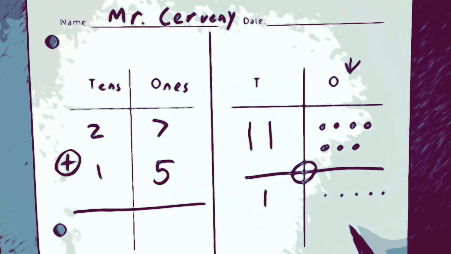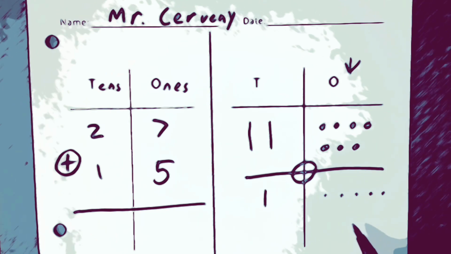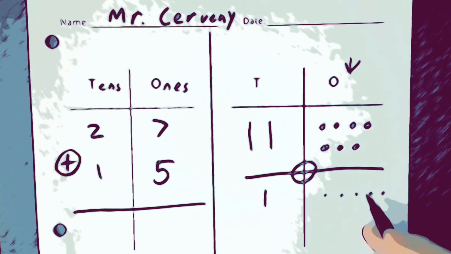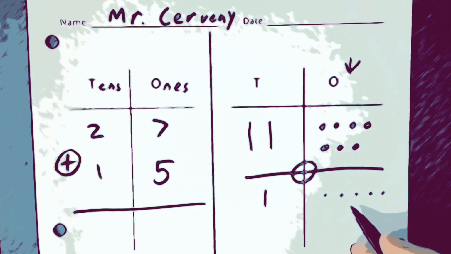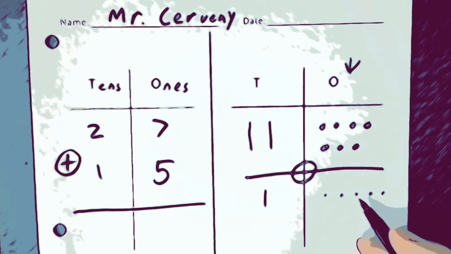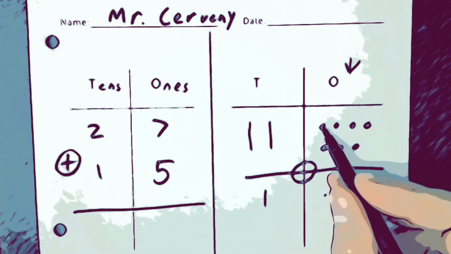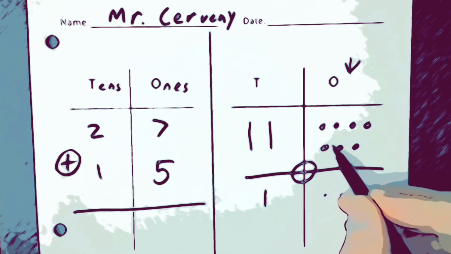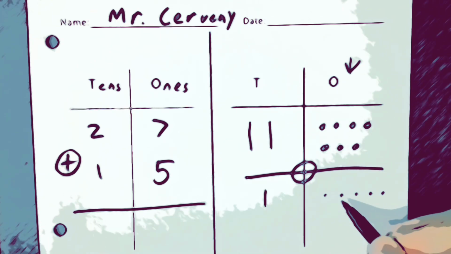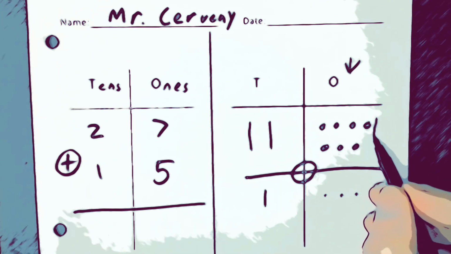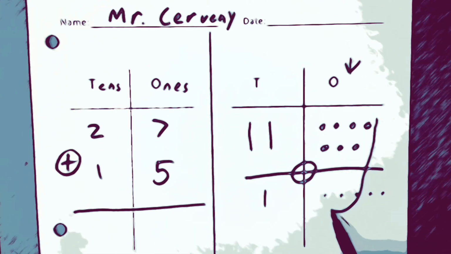Compose that 10, just like how we composed those ones in the beginning of the video to make a 10 stick. We have to count out 10 of these to make a 10 stick. And so I'll show you how I'd like you guys to try it. So we have 1, 2, 3, 4, 5, 6, 7, 8, 9, 10. So we're going to circle 10 of them.